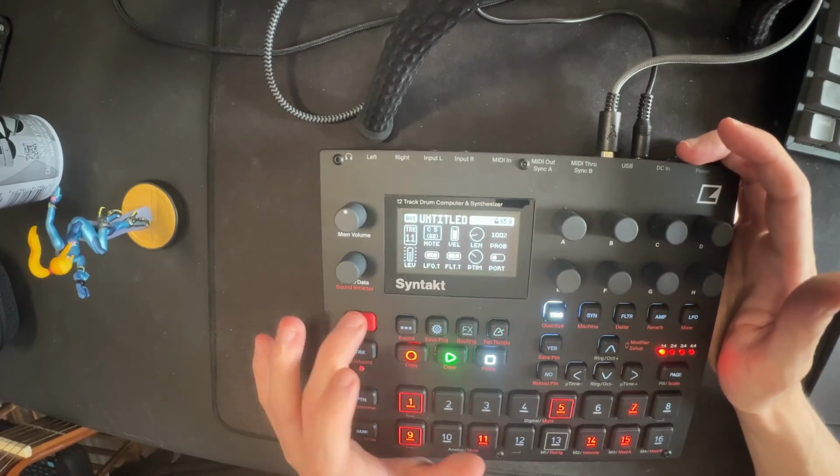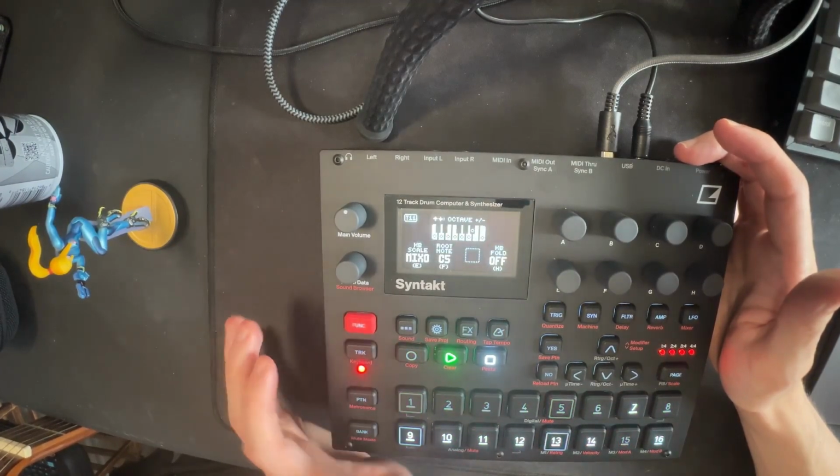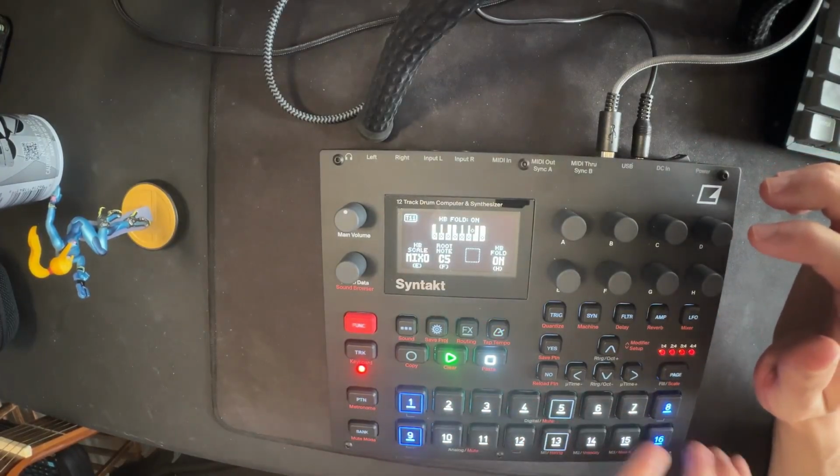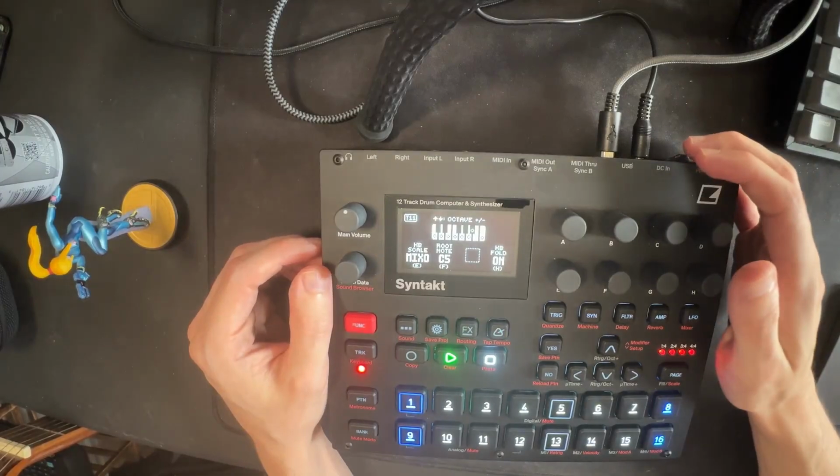Again, hold sync and keyboard, and then this will pull this up. You can also change this over if you just want to not be able to play any wrong notes. And there you go.